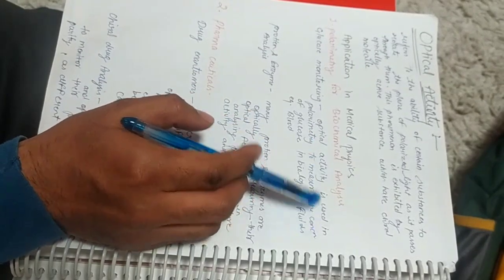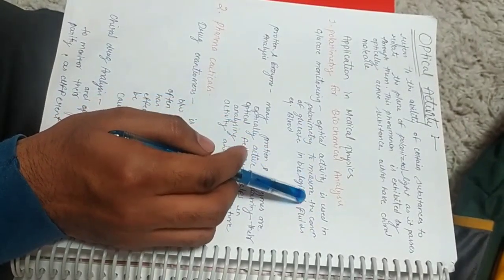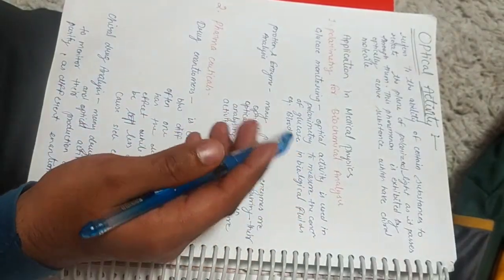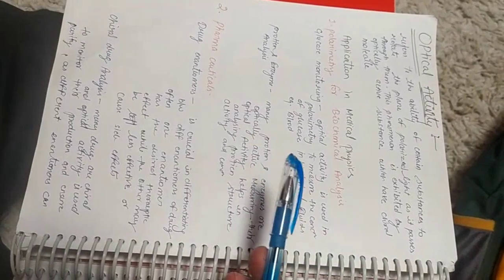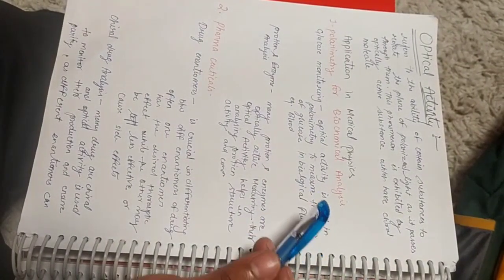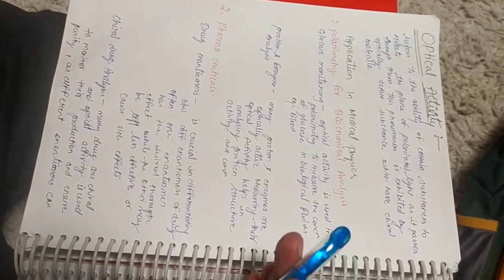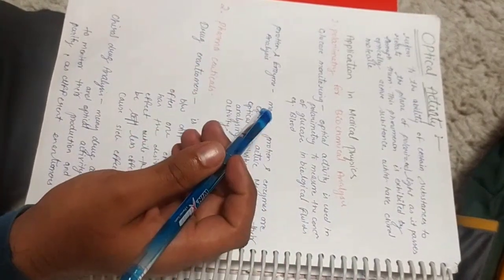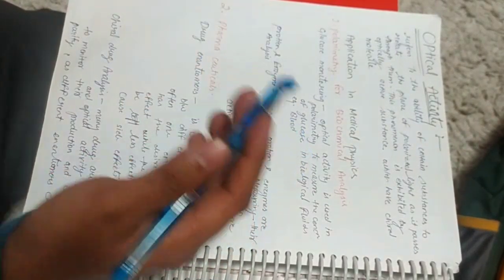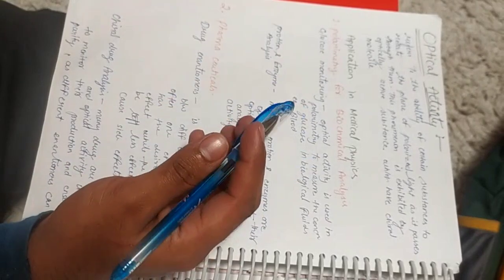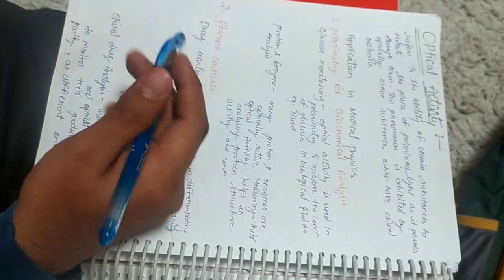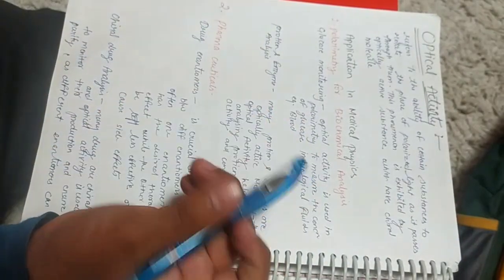Optical activity is used in polarimetry to measure the concentration of glucose in the biological fluid. Like we know that glucose has an optical activity, and when we pass plane polarized light through it, it will rotate the plane polarized light, and we can judge the amount of glucose in that sample by seeing the amount of rotation that is caused by the glucose. The more the rotation, the more the glucose.